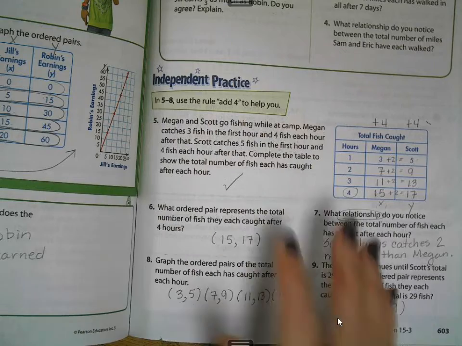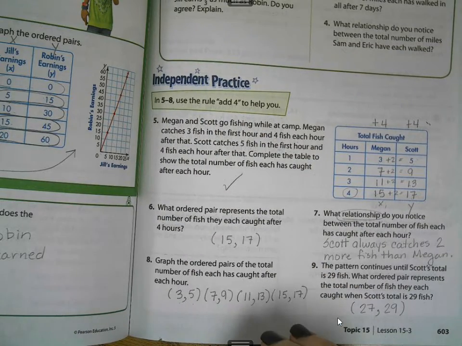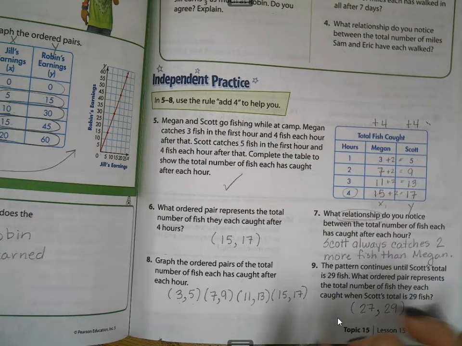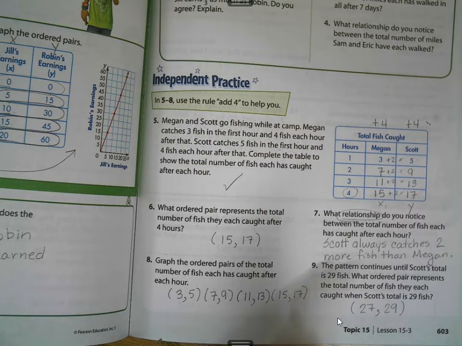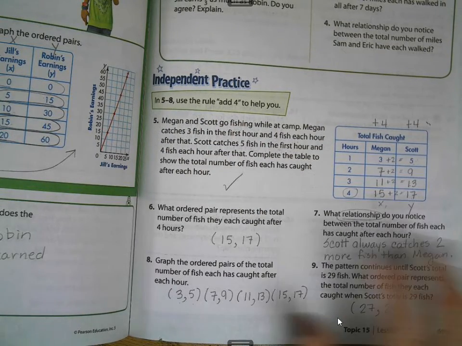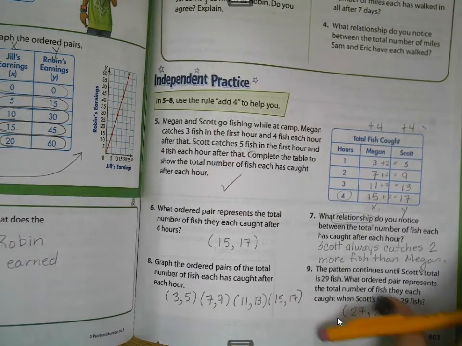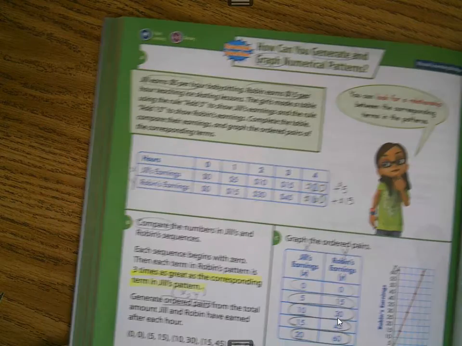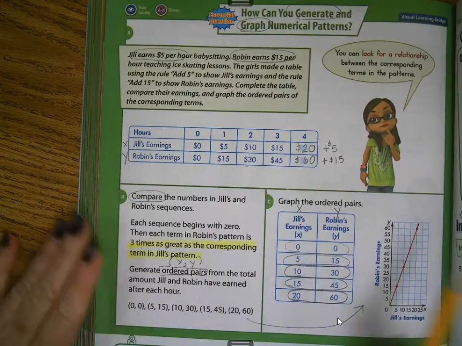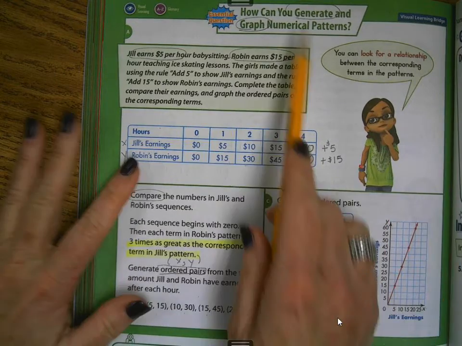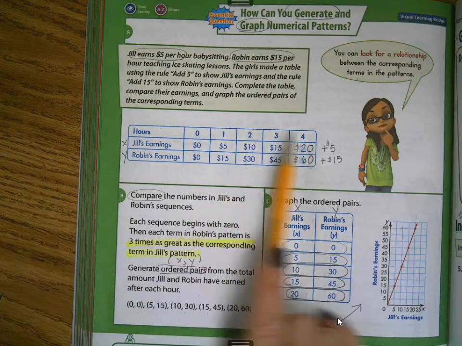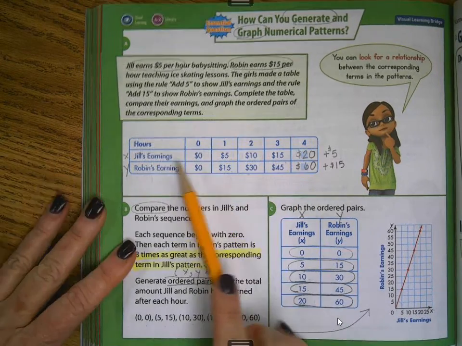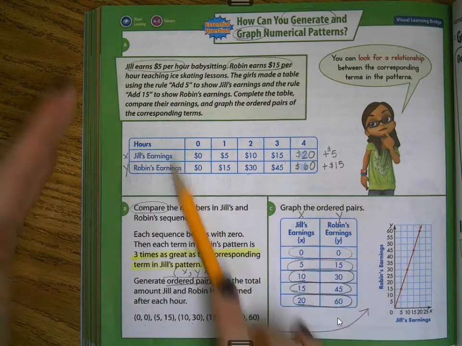Generating and graphing ordered pairs definitely builds on what we've been doing the last 2 days, and the graphing part actually covers what we did last week. So the question was, how can you generate and graph numerical patterns? So I hope that you're able to answer it. You use a table and some kind of a rule, an hourly rate in this case, to generate your table.